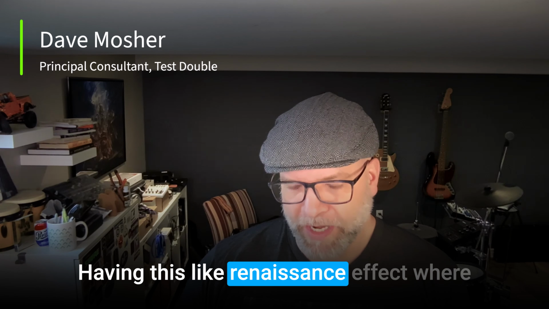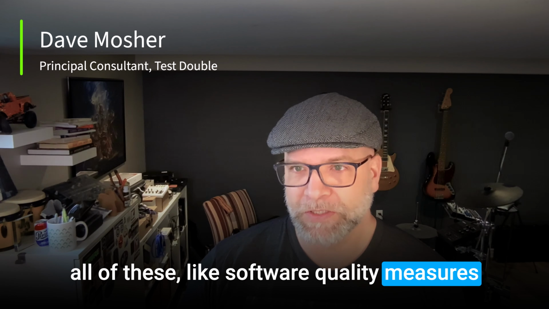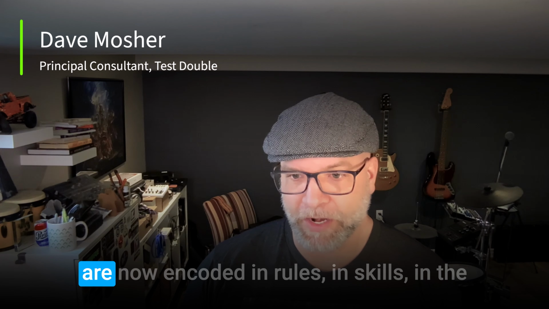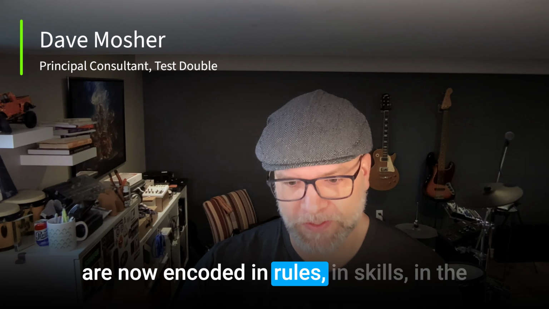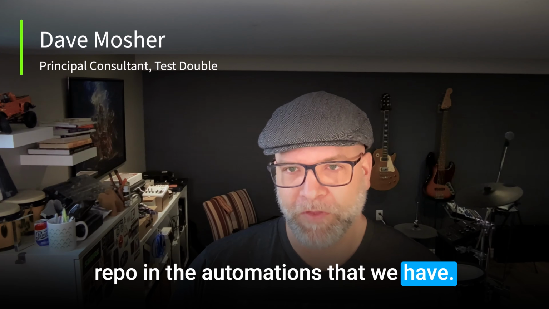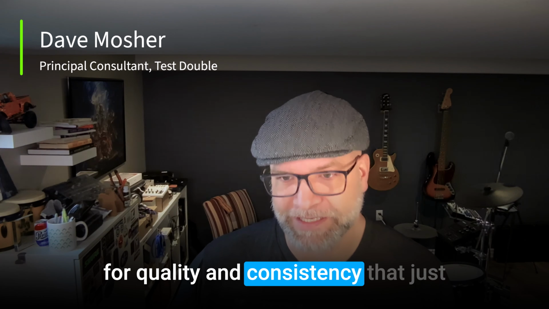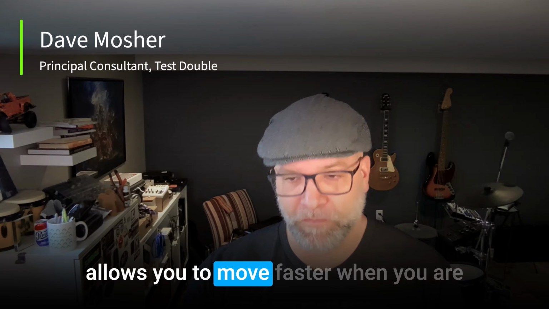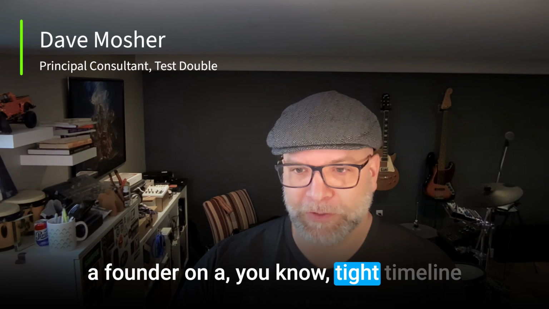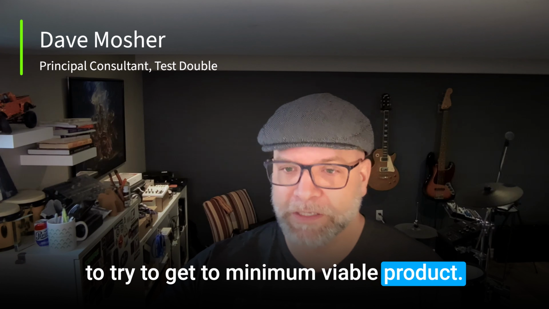Having this renaissance effect, where all of these software quality measures that were locked in people's heads are now encoded in rules, in skills, in the repo, in the automations that we have, is almost a forcing function for quality and consistency that allows you to move faster when you are a founder on a tight timeline and a tight budget, bootstrapping to get to minimum viable product.